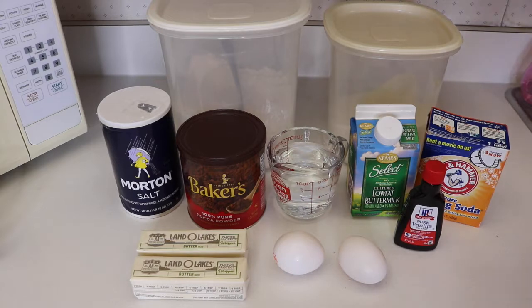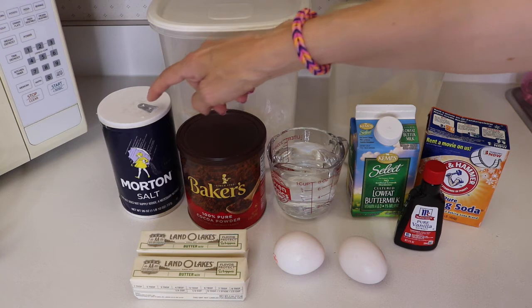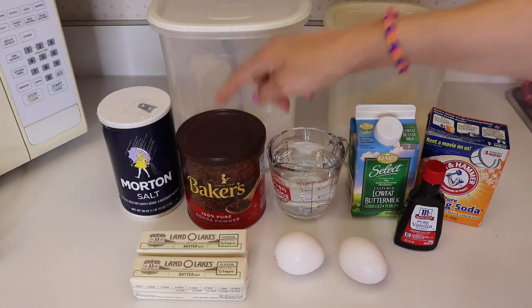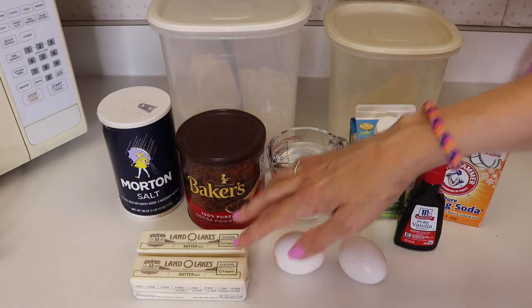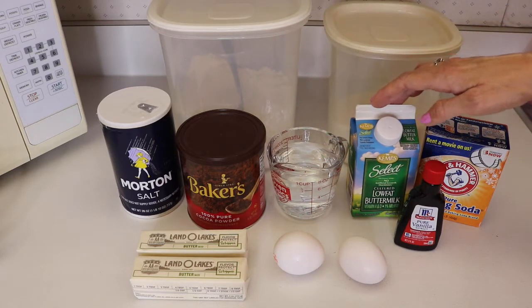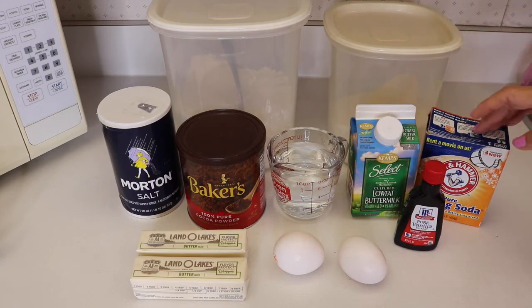So let's get started. For the cake part of the recipe, we are going to use 2 cups of flour, 2 cups of sugar, 1/4 teaspoon of salt, 4 heaping tablespoons of cocoa powder, 2 sticks of butter softened, 1 cup of water that we're going to boil, half a cup of buttermilk, 2 eggs, 1 teaspoon baking soda, and 1 teaspoon of vanilla.